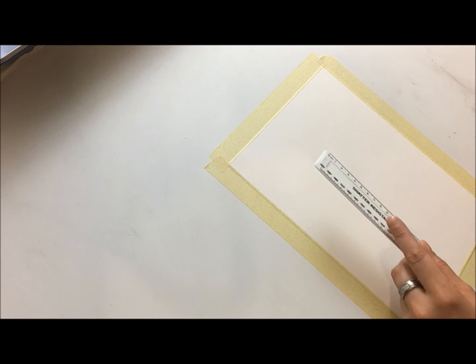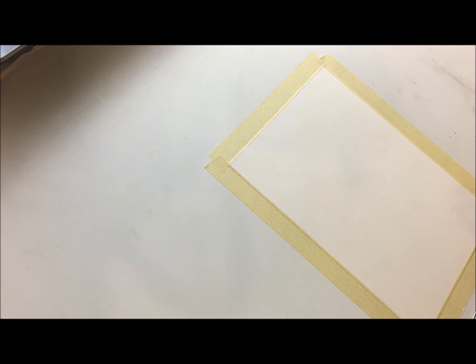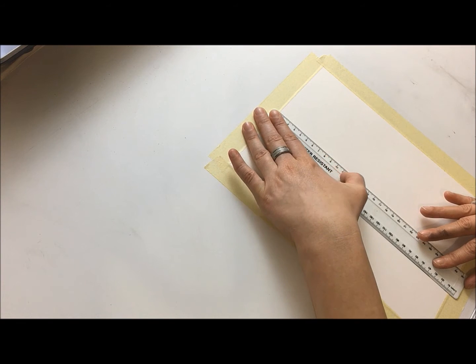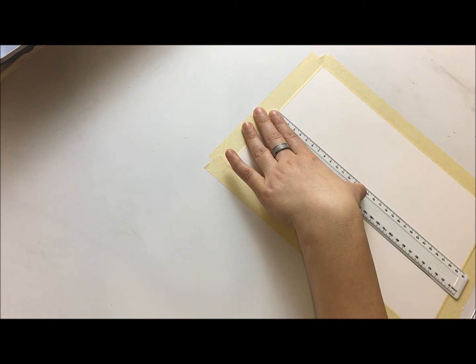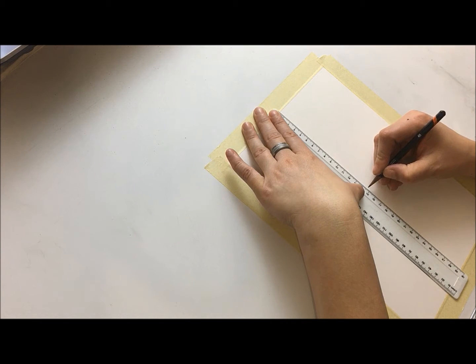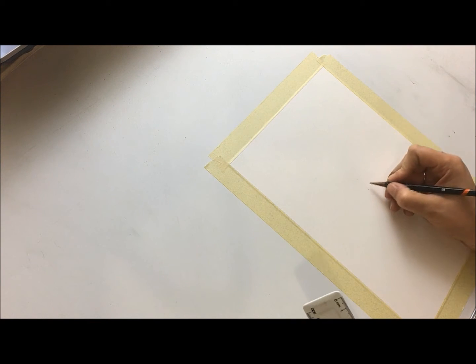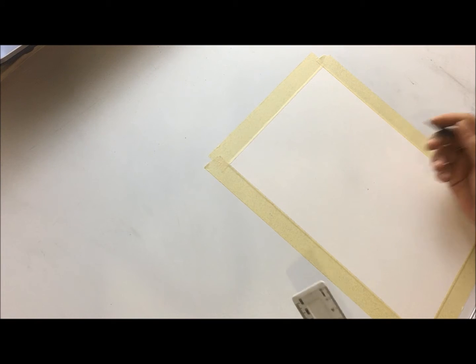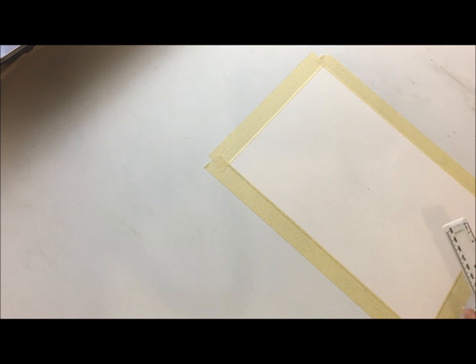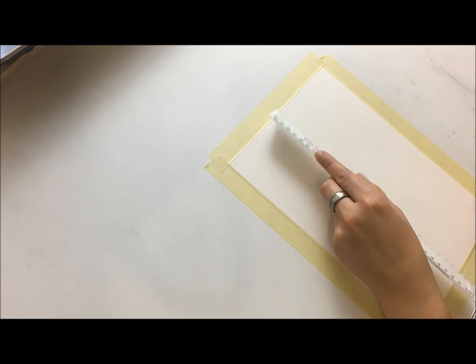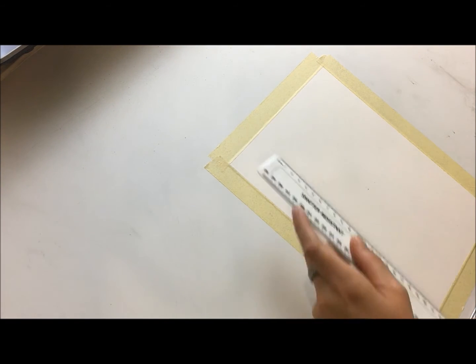Now, got to do the same long ways, 29.7, which means I want to find, okay, so this long ways is 29.7, so I've halved that and that makes 14.85.